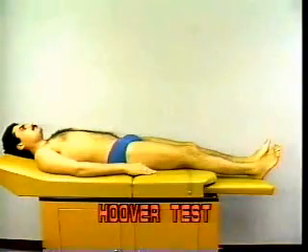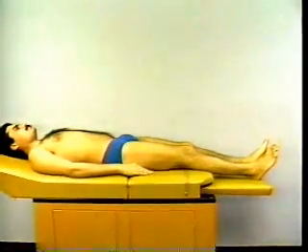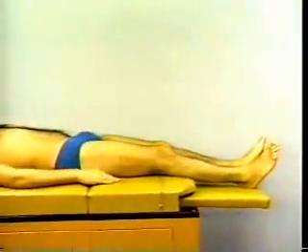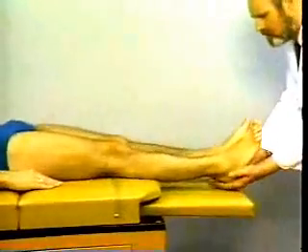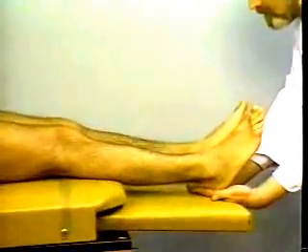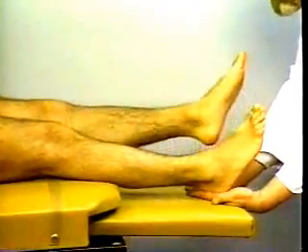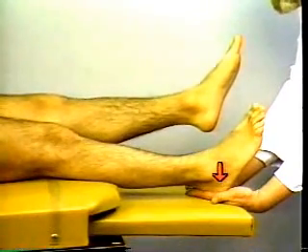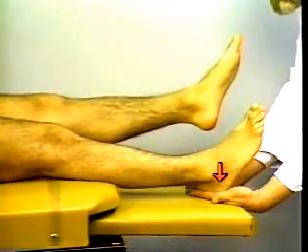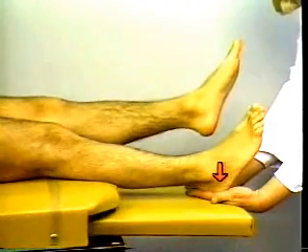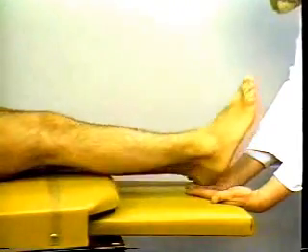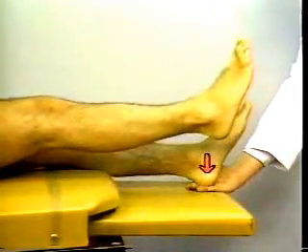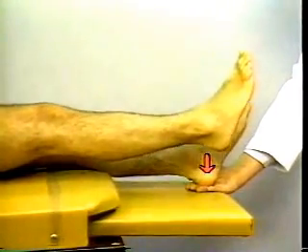Hoover test. With the patient lying supine, place the hands under the patient's heels and ask the patient to elevate one leg off the table. If the patient is really trying, there will be downward pressure on the opposite heel, which can be detected by the examiner. Lack of any downward pressure suggests that the patient is not trying to cooperate fully with the examiner.